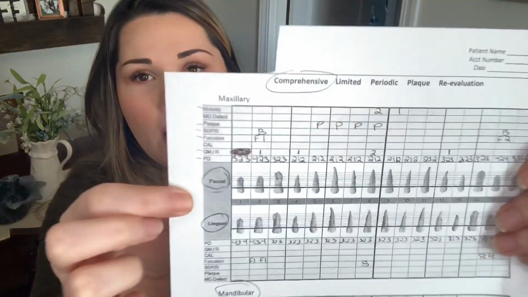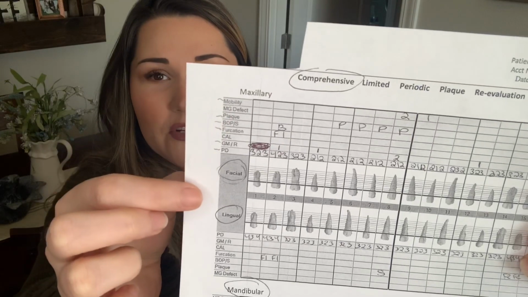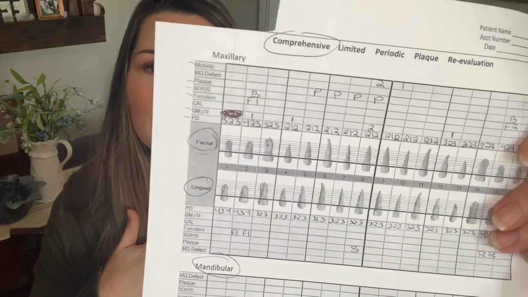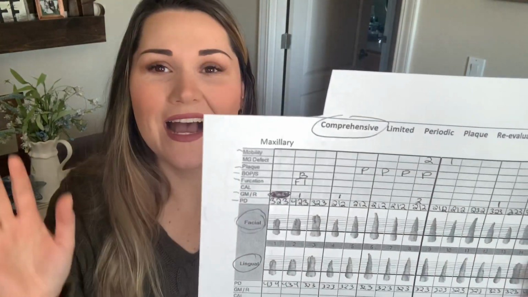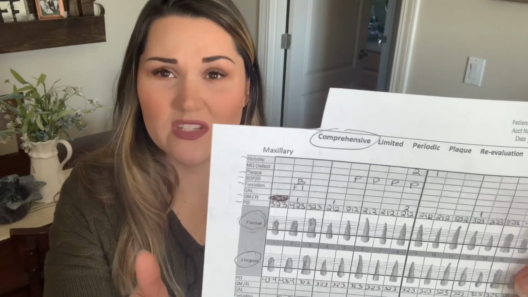Anywho, there's quite a bit of info on this piece of paper, so I'm trying to get it all out there. Right here on this side of the piece of paper is basically what you're going to be measuring. Now, I personally don't ever do the MG defect, or the CAL. Not sure, I'm not a hygienist, but I personally have never gotten those measurements from a hygienist.